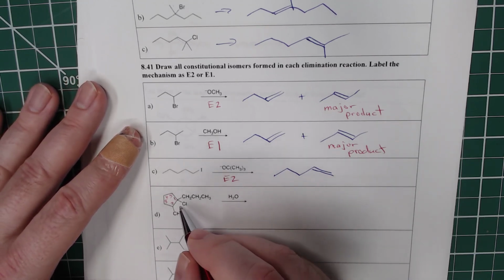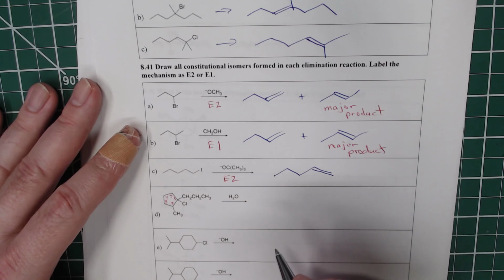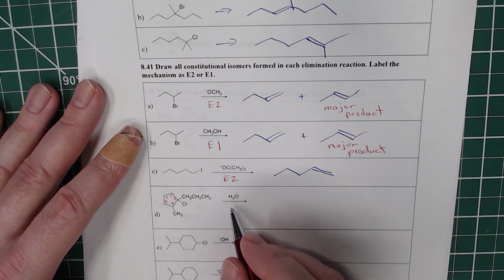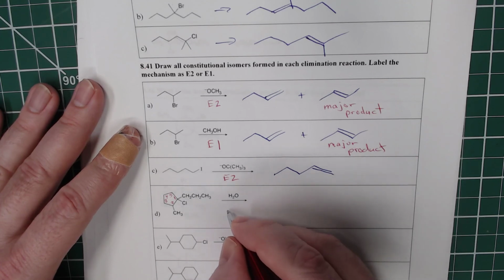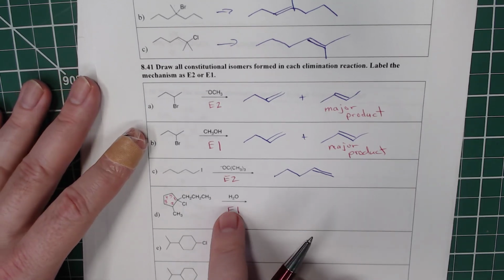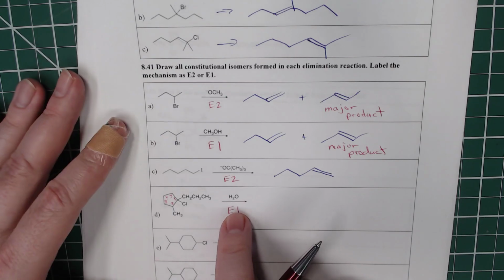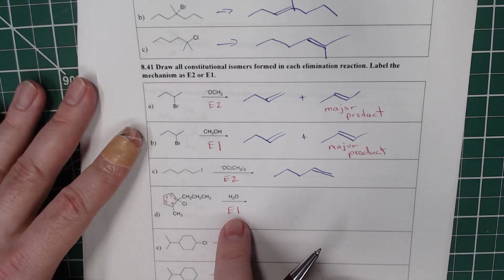Or we can eliminate across the carbon 1 CH2 bond that is on this propyl. All right. Now, as far as the mechanism goes, we've got a weak base, and so this is much more likely to follow an E1 mechanism. And you'll also see, since it's water, that is a polar protic solvent, which also favors an E1 mechanism.